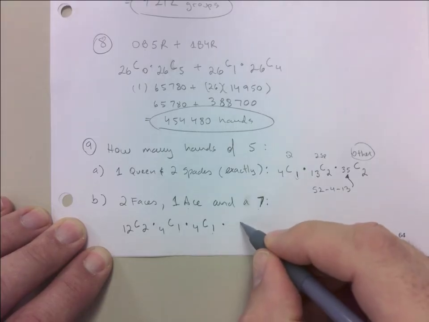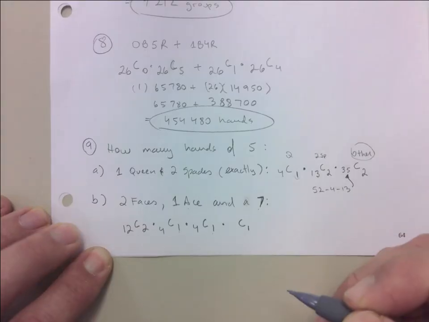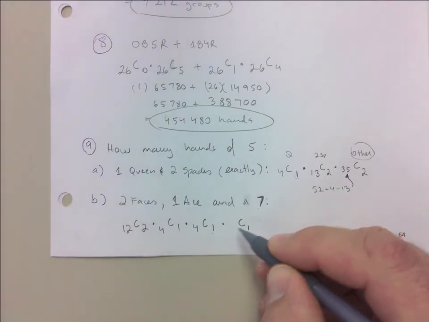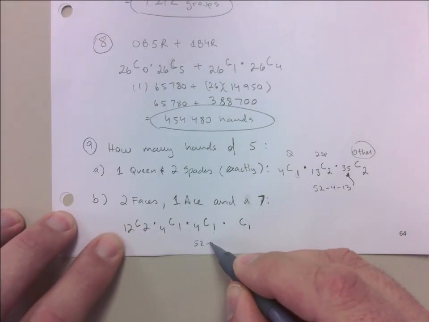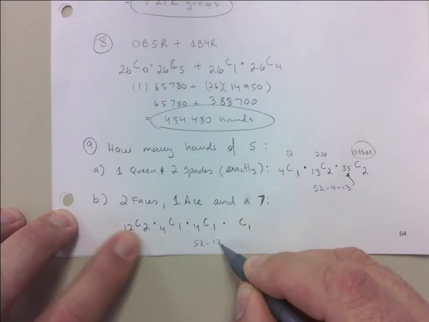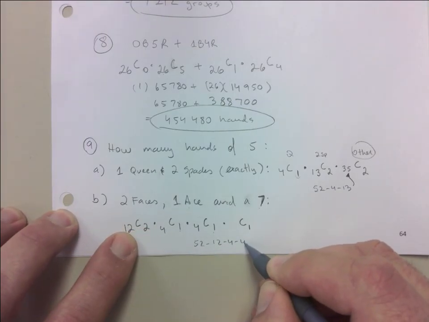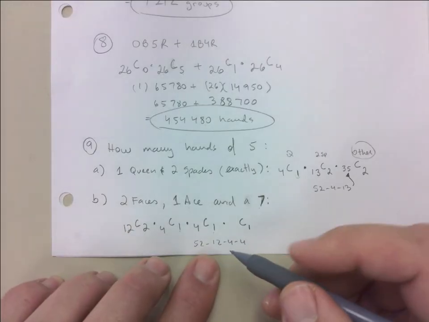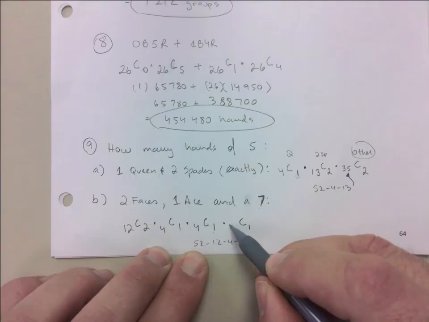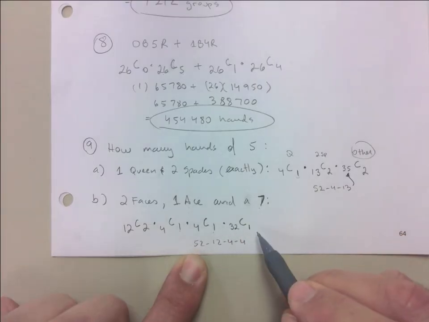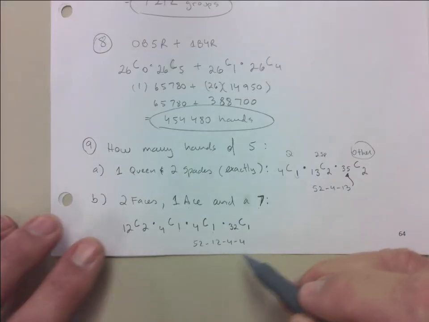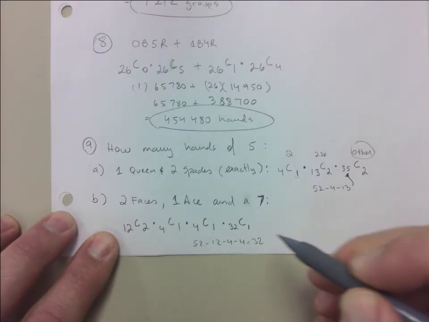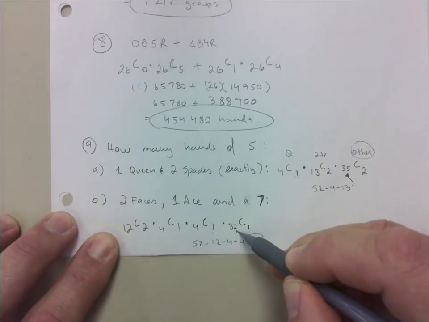I need another card. What would this number be right here? 52 minus 12 minus 4 minus 4, right? So that would be 20, right? So this would be 32 here. 32, choose 1. And there you have your hand that would fulfill that requirement. So this is 32, and that's how I came up with that.